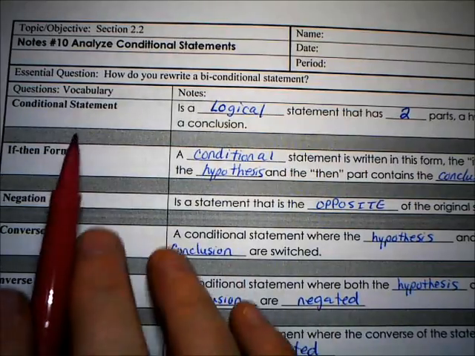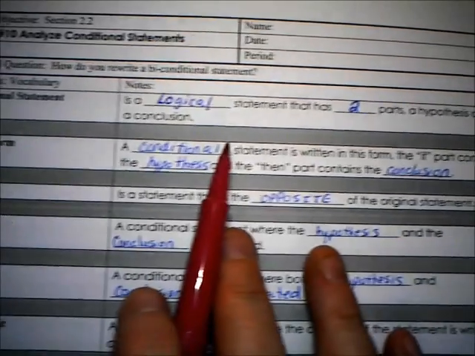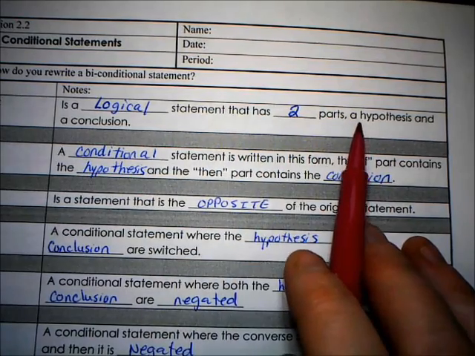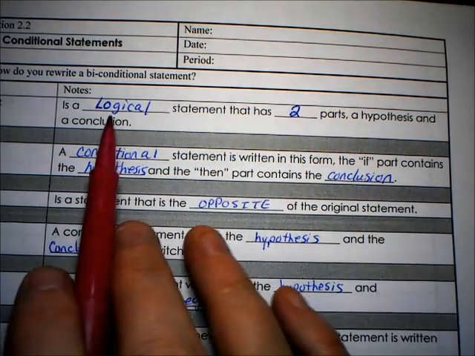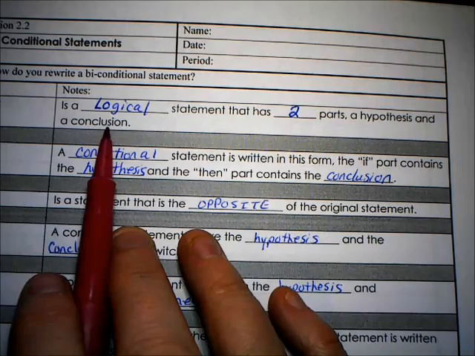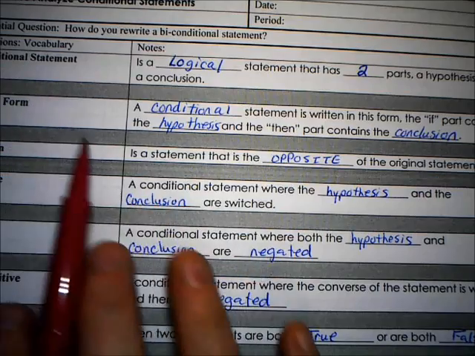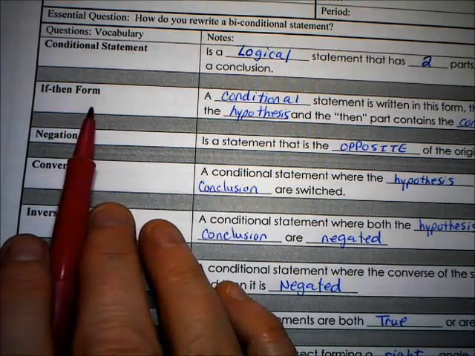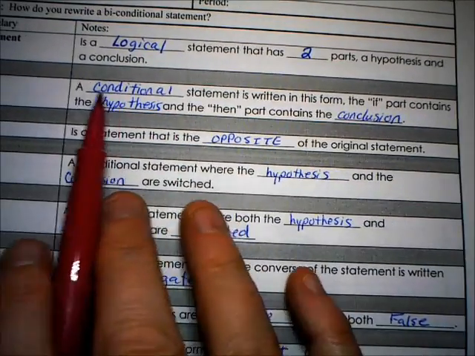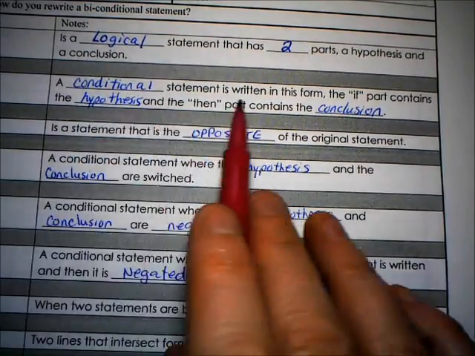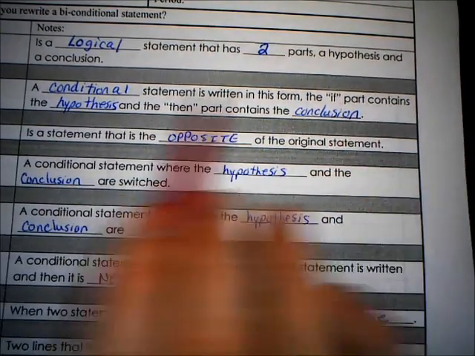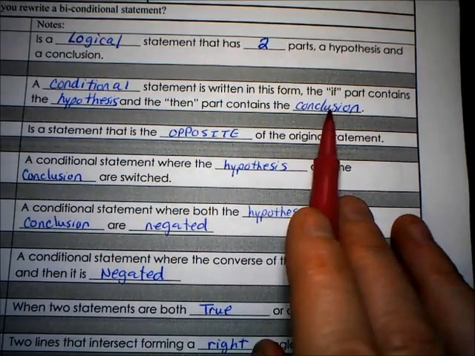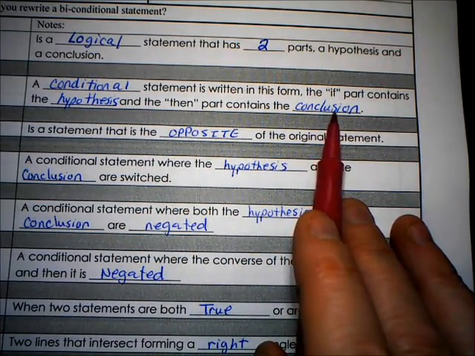Our first statement here, vocabulary, is a conditional statement. It is basically a logical statement that has two parts, and the parts are broken up into a hypothesis and a conclusion. Typically, the conditional statement will be written in an if-then form. If-then form is a logical argument where the if part contains the hypothesis, and then after the word then, it will be the conclusion of your sentence.